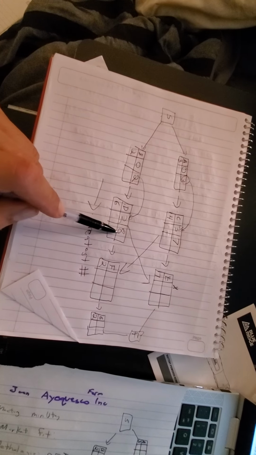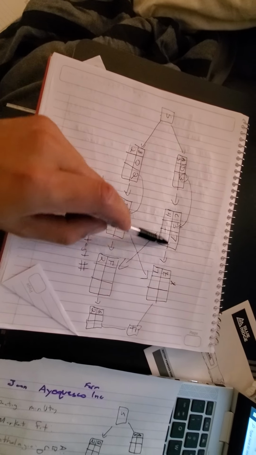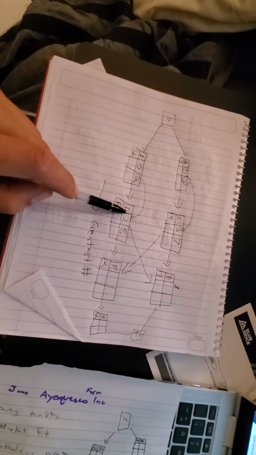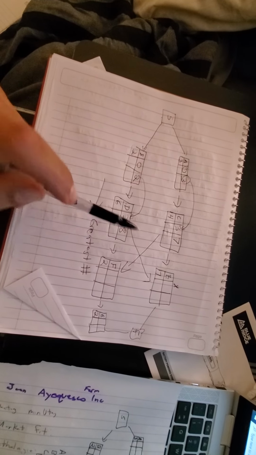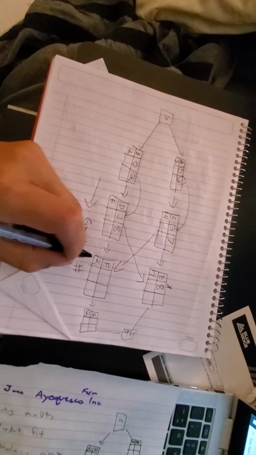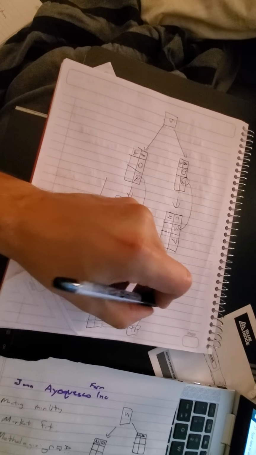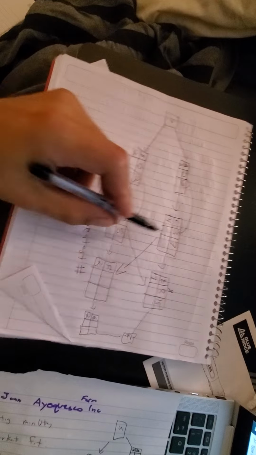Is the 7 higher or the 8 higher? The arrow's coming from C, and the arrow's coming from D. Clearly D is higher, so I'm going to bring that 8 over. 7 plus 8 is what? 15.